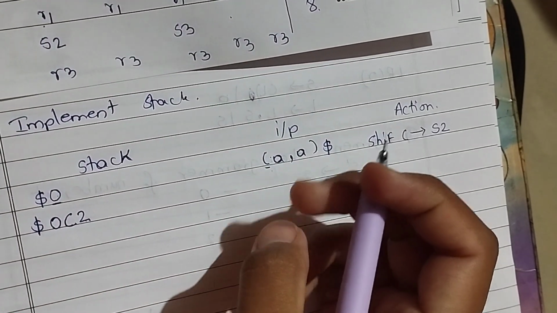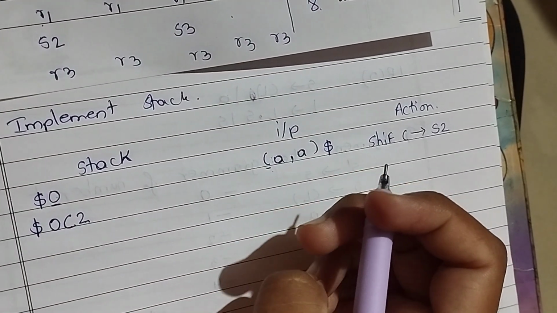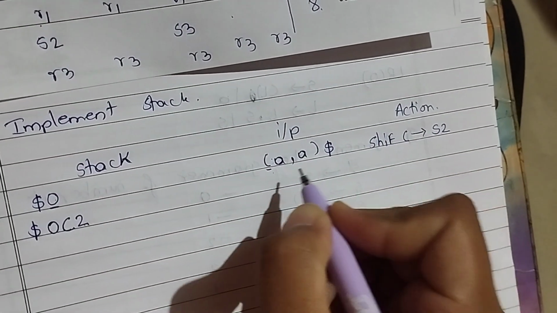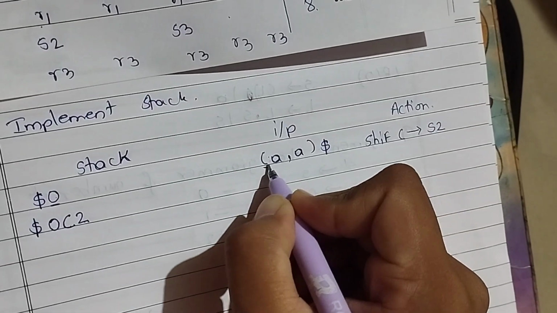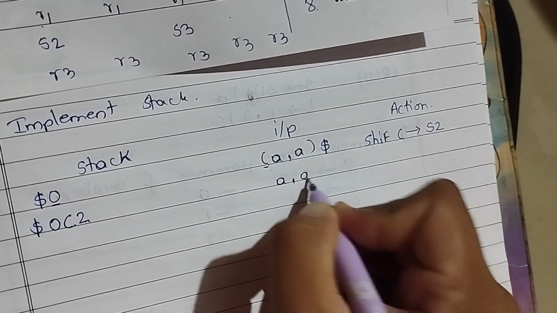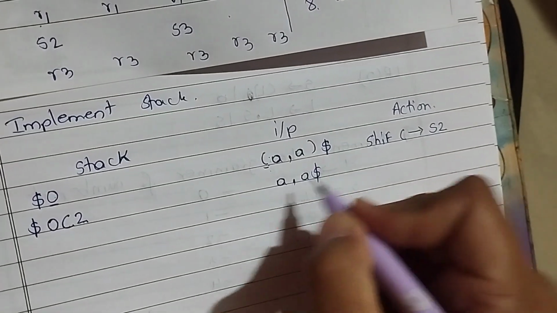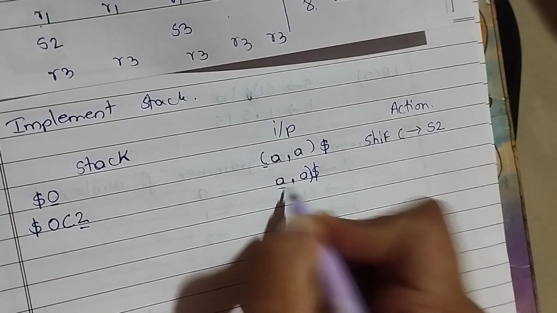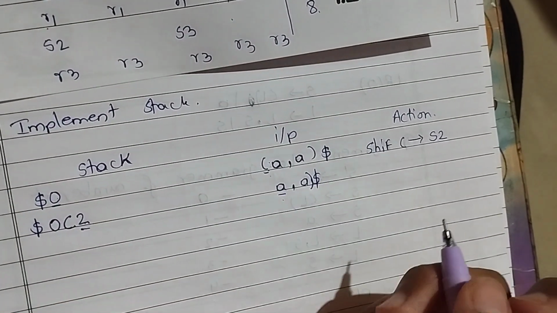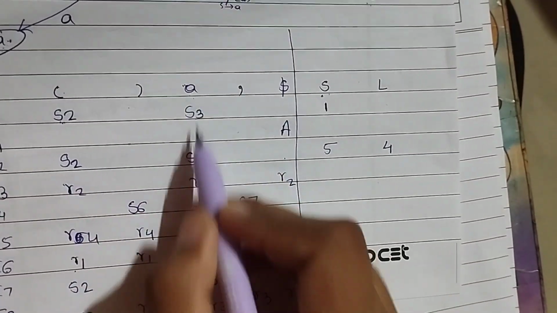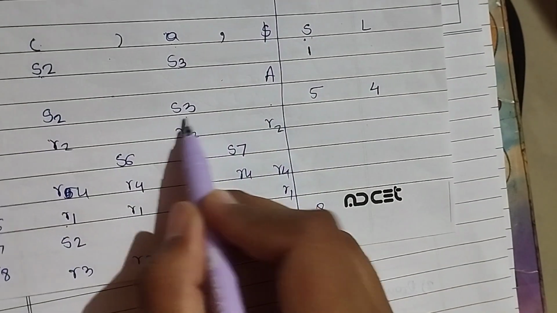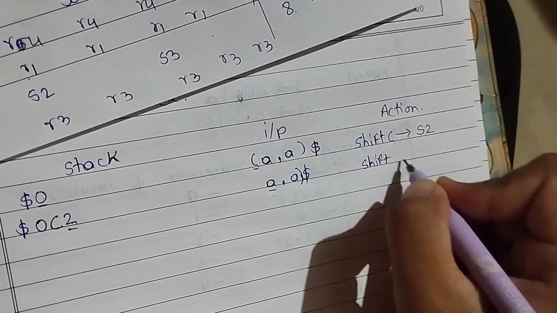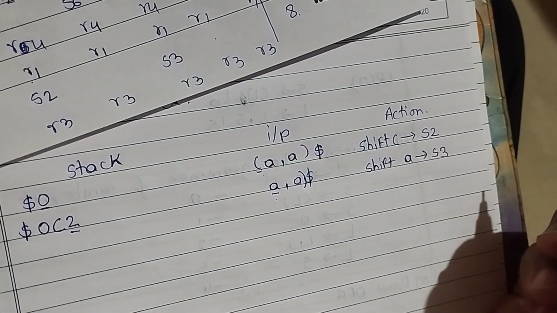In LR0 parser. Then now we move ahead. Now here this opening bracket is shifted. So now A comma A closing bracket dollar is present. So now 2 and A. I2 state for A is S3, means shift S3. So shift this A with S3.